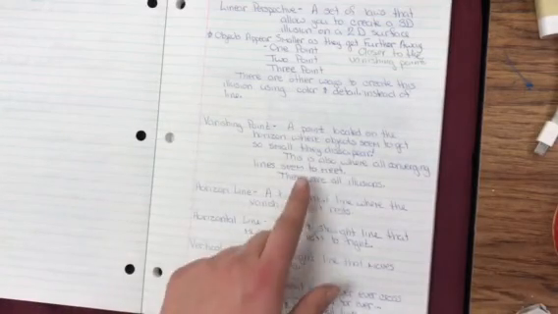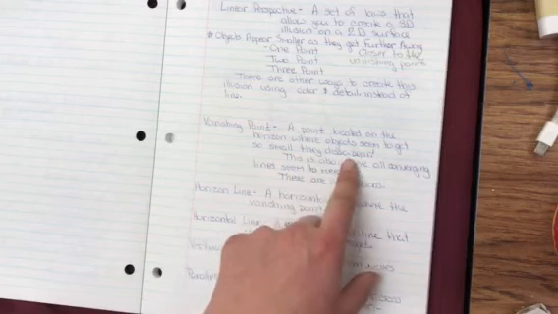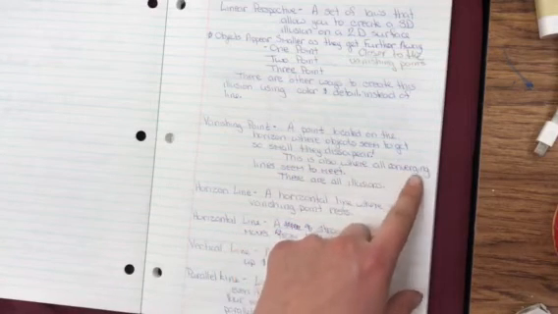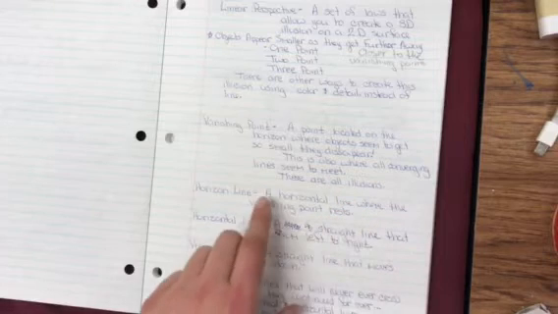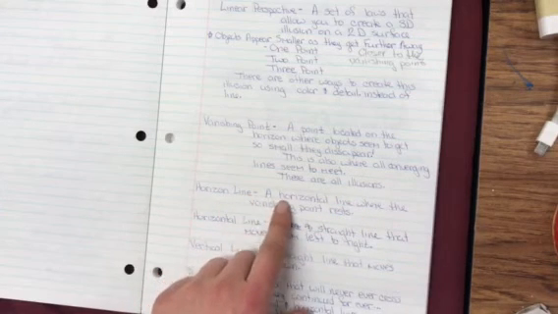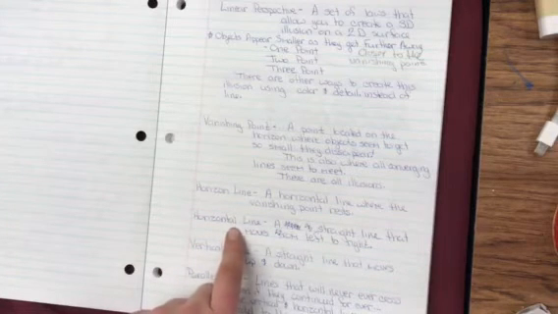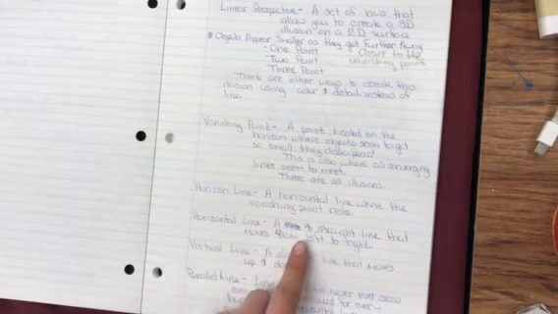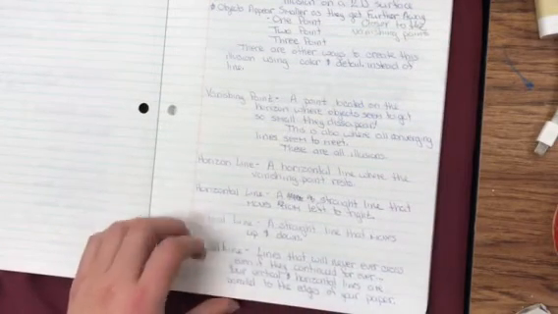Vanishing point is a point located on the horizon line where objects seem to get so small they disappear. This is also where all of the converging lines look like they meet. These are all illusions. The horizon line is a horizontal line where the vanishing point rests. A horizontal line is a straight line that moves from left to right. A vertical line is a straight line that moves up and down.